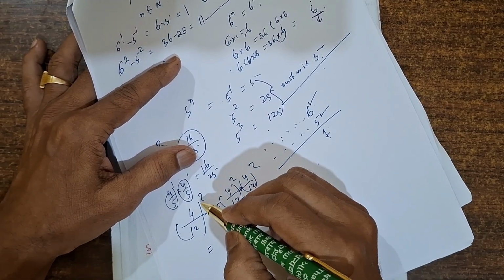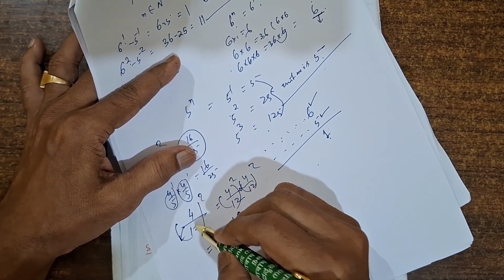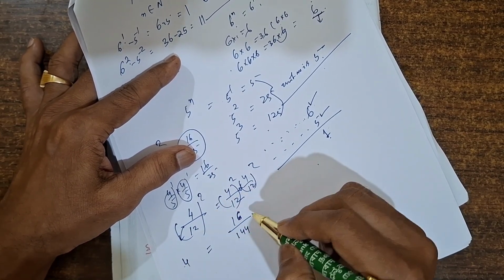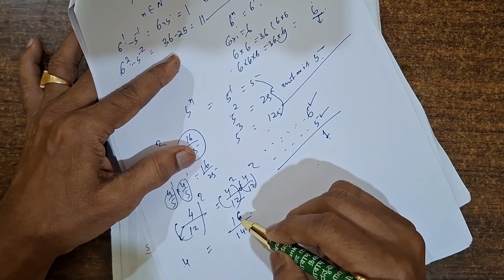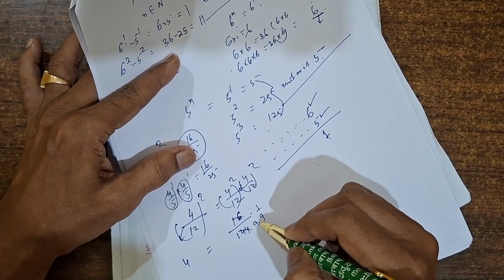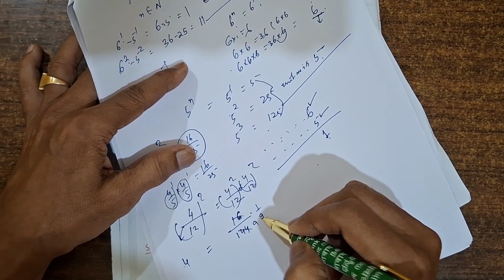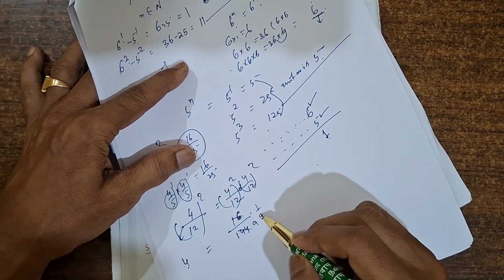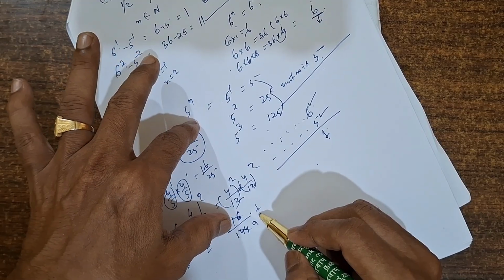What is the common factor? Here the common factor was 4, and the square has common factor 16. Very clear. When it is 4, its square is 16, so it is not a co-prime.